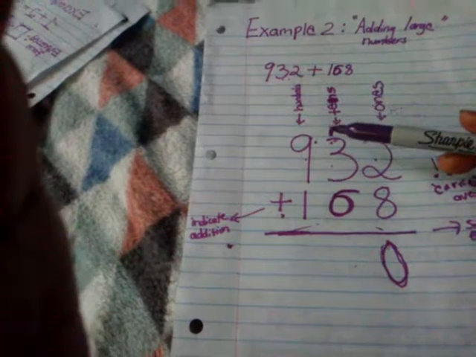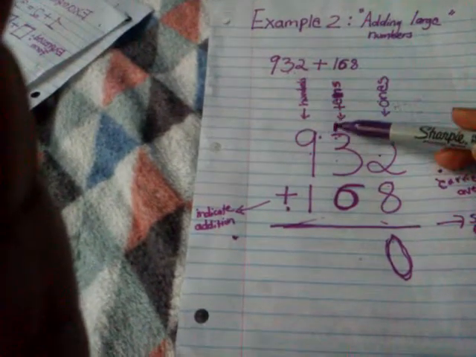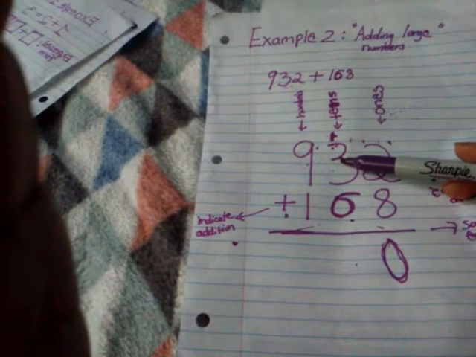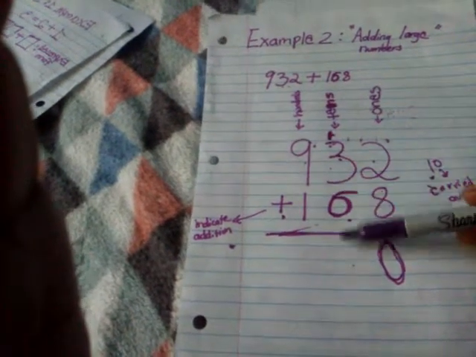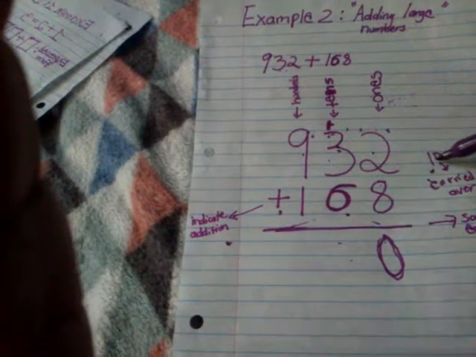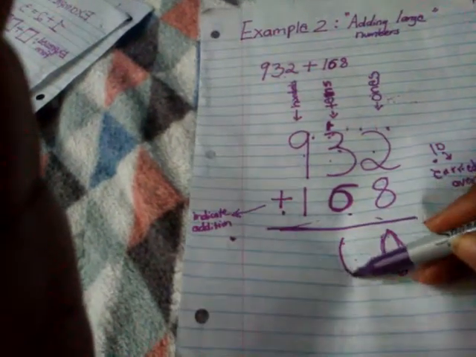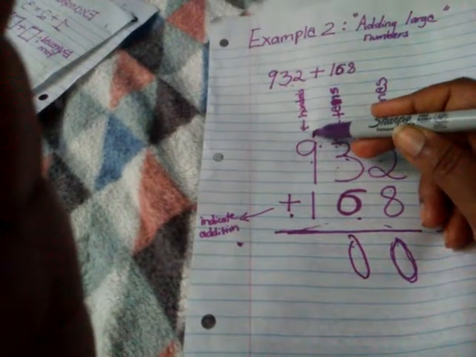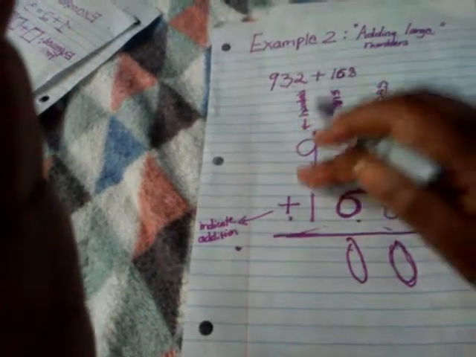Okay, and I do the same thing for the next column. So I'll start by adding 1 plus 3 plus 6. So 1 plus 3 is 4. 4 plus 6 is 10 also. So the same thing: I put the 0 down and I put the 1 over to the next column. So it becomes like a 3-part addition.